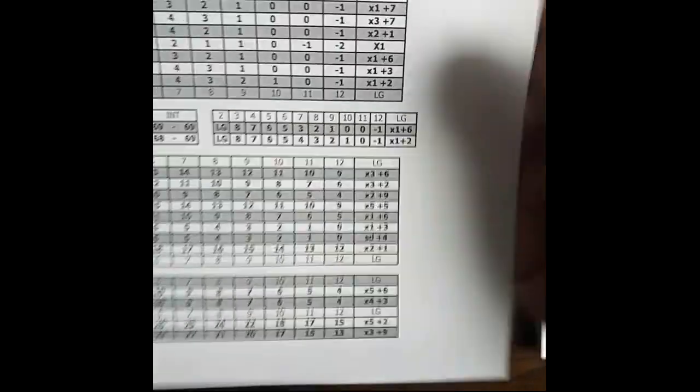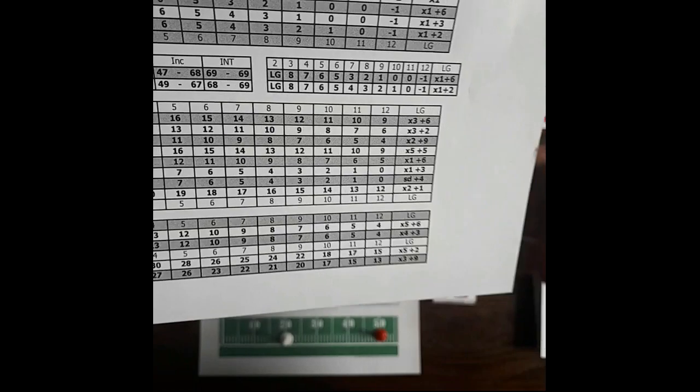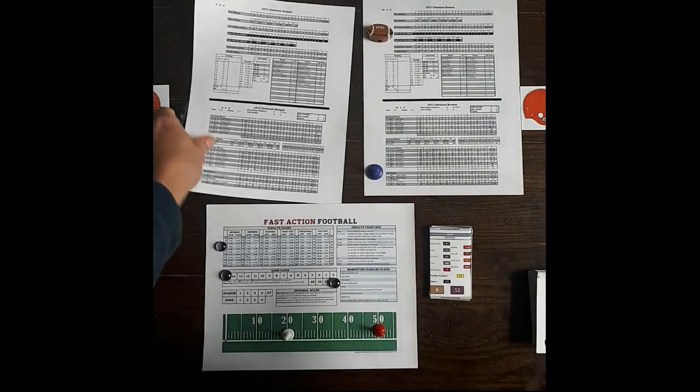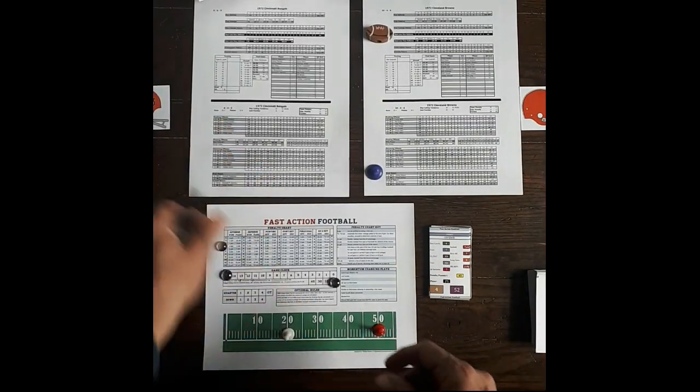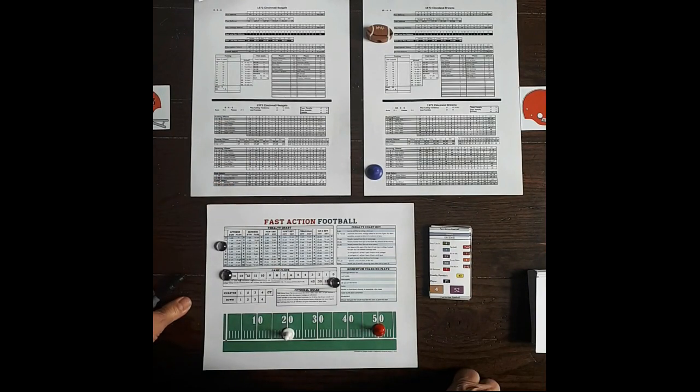It says times 5 plus 6. So you would take that long gain number from the FAC, 9, multiply that by 5, so that's 45, and add 6 at 51. So that'd be a 51-yard return on that punt. So that's how that works.